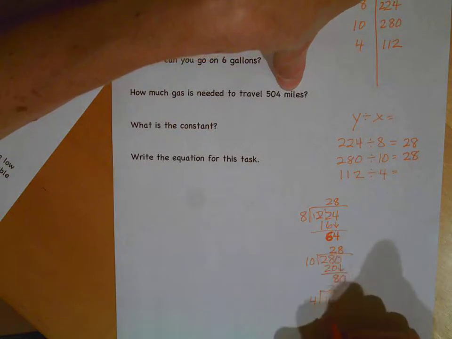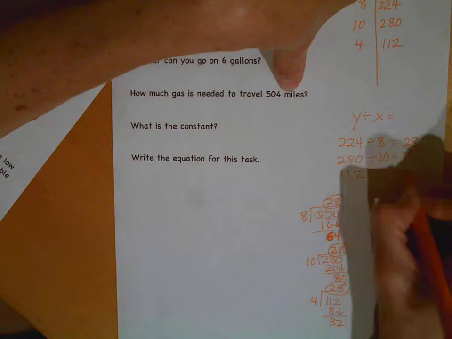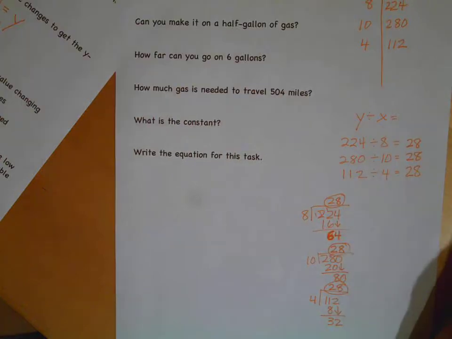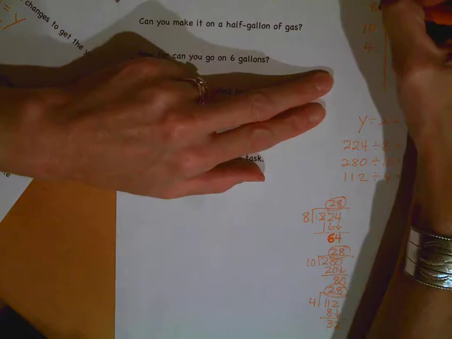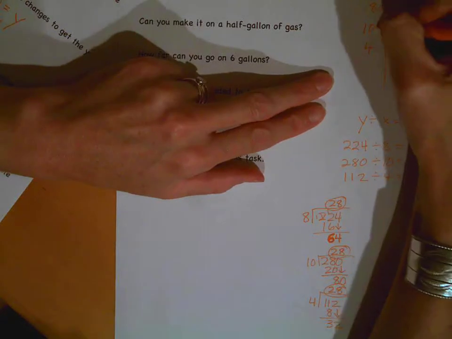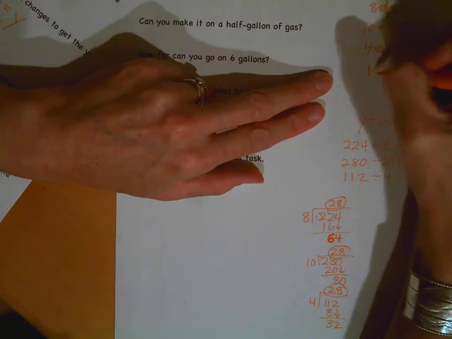112 divided by 4. So we know that goes in 2 times. That's 8. 32. Yay! Oh my goodness, I'm so excited. We have a constant, everybody. What is our constant? 28. Yes. So this is 28. This is 28. This is 28.